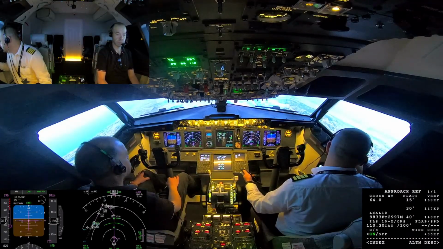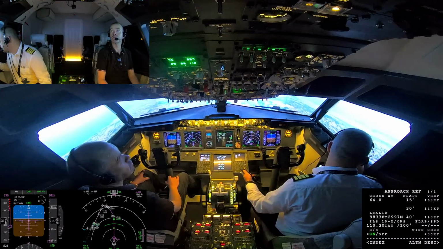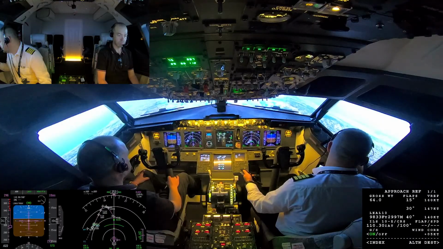The captain has turned on the fasten seatbelt sign. Please recheck the security of your seatbelt. Attendants, please prepare the cabin for arrival.